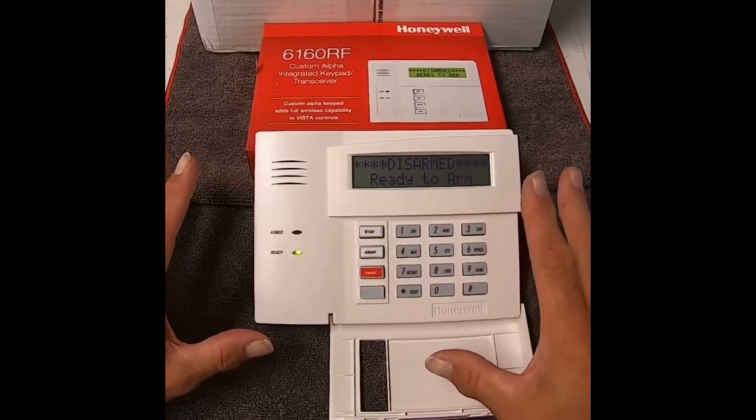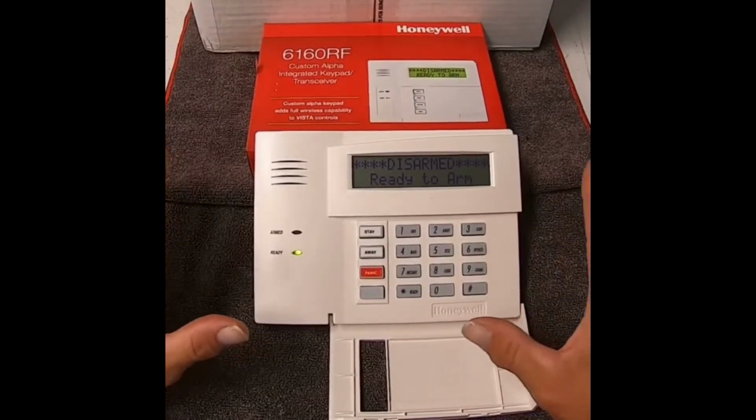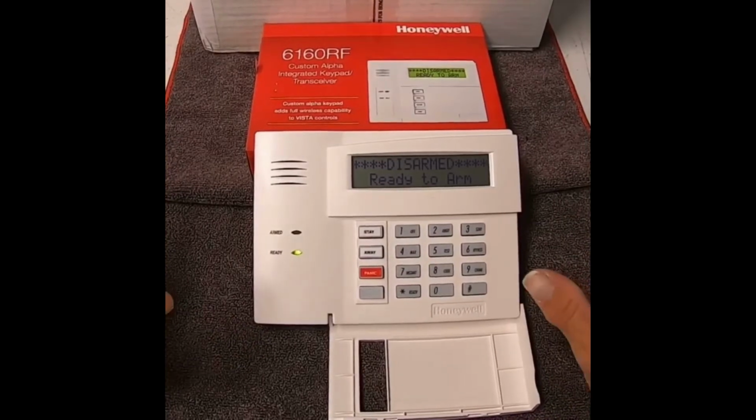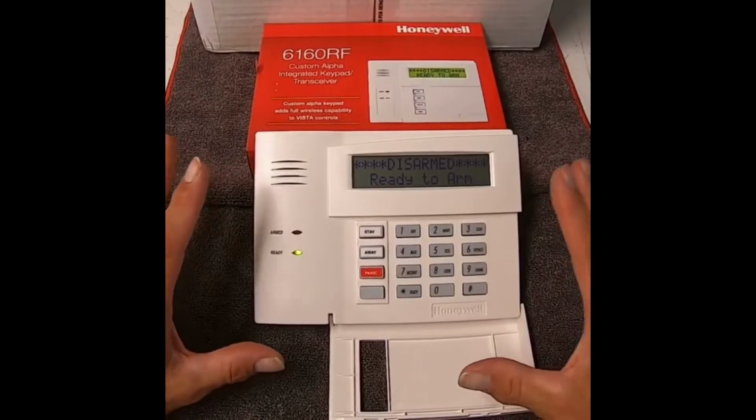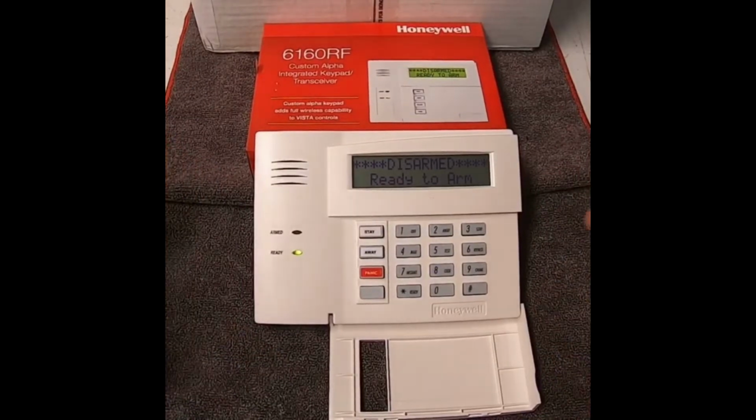Now the functionality may be a little different based on whether you have a Vista 10, Vista 15, Vista 20, or 21. So some of the features won't work, but the basic features like stay, away, chime mode, test mode, and how to change the user codes stay almost the same on almost every single Lynx Honeywell panel there is.